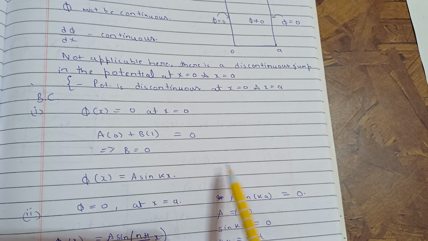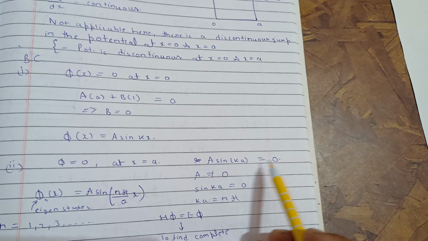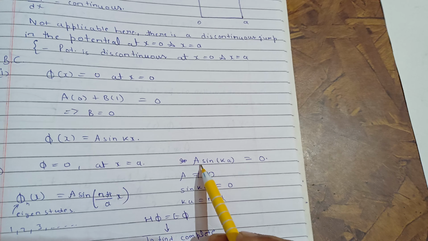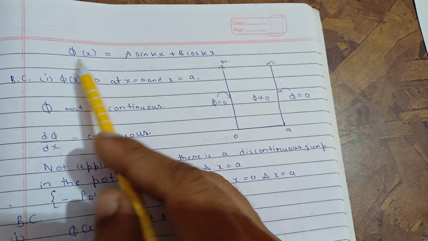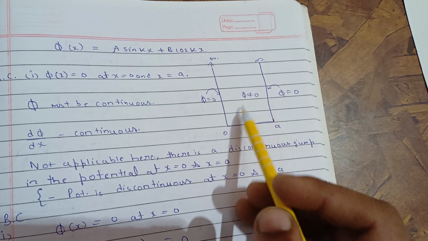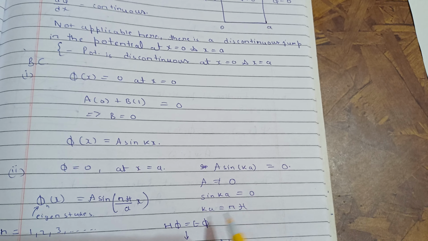Now at x equal to a also phi must be 0, so A sin ka equal to 0. Now we know A can't be 0. Why? Because if A becomes 0, then this whole thing will become 0 and there will be no eigenstate present inside, but the particle is still there, so A can't be 0. So sin ka must be 0 and ka must be n pi.